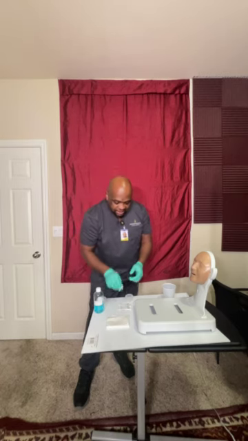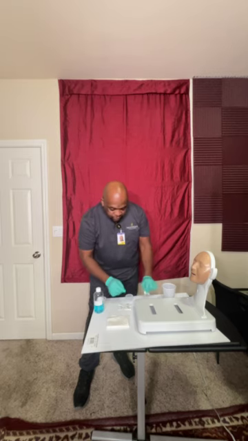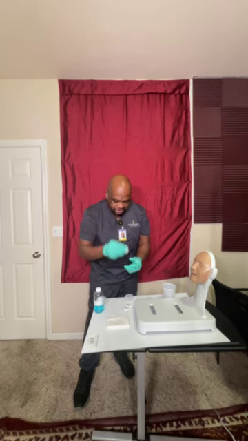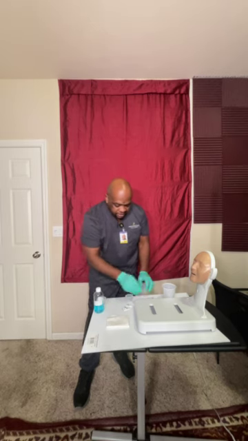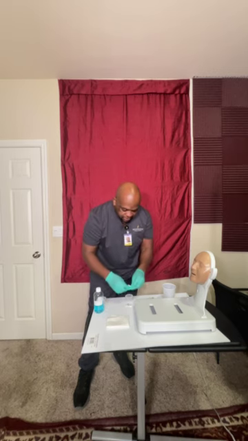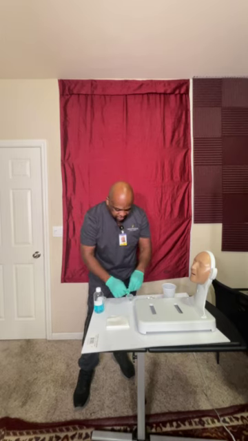I'm checking for the 6 rights: the right patient, the right medication, the right dosage, the right time, the right route, and the right documentation. Everything looks good. When it looks good with the 6 rights, then I put it in the cup.